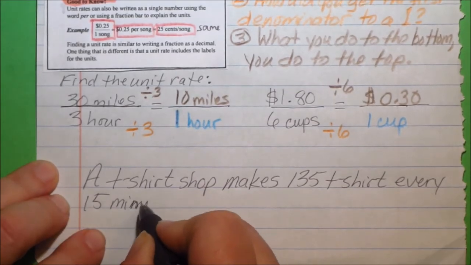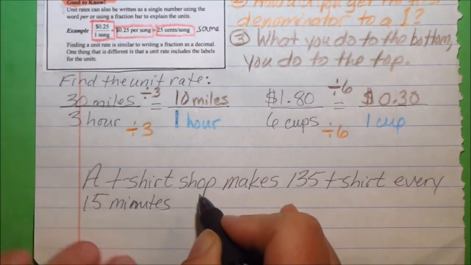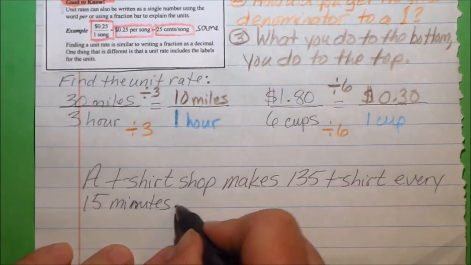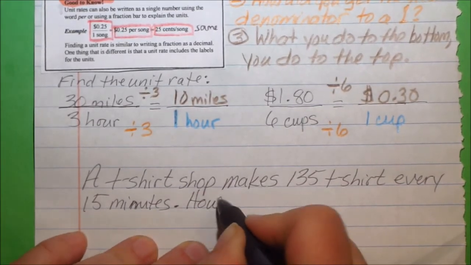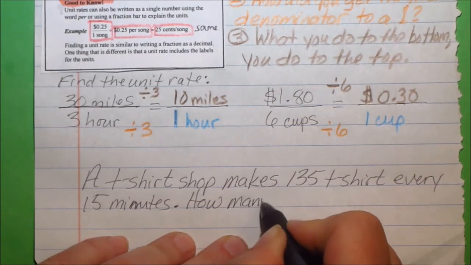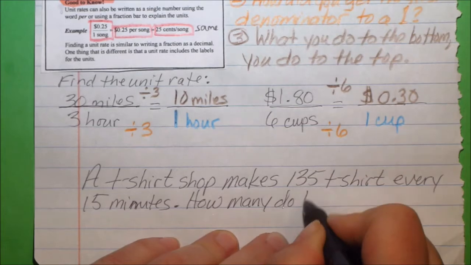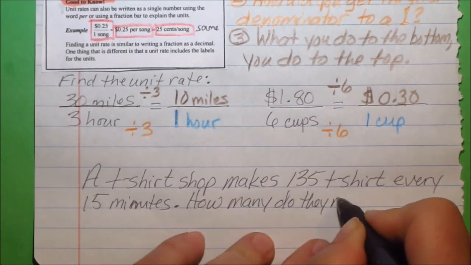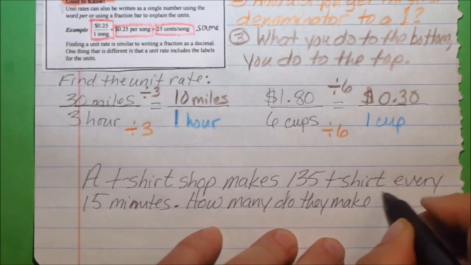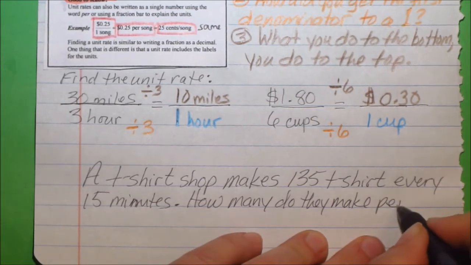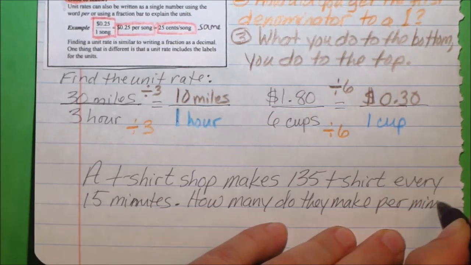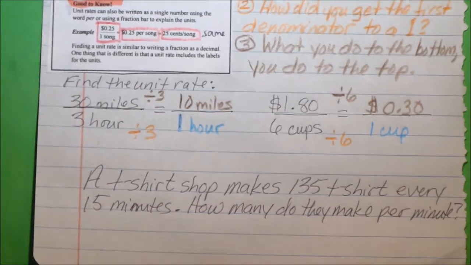Oops, minutes. There we go. All right, how many do they make per minute? Okay, that's the question. All right, the rate is what we know they do.